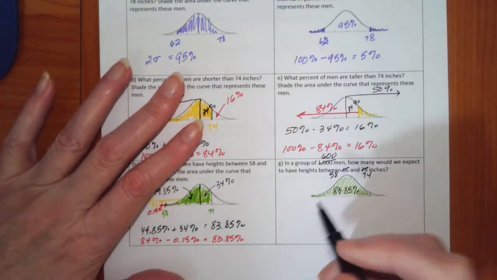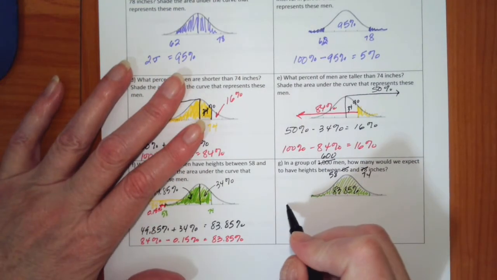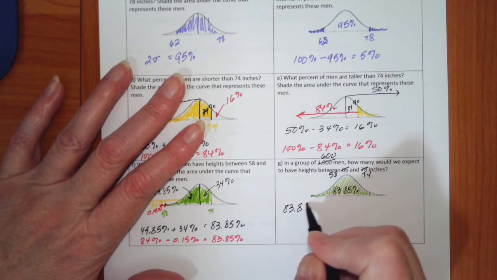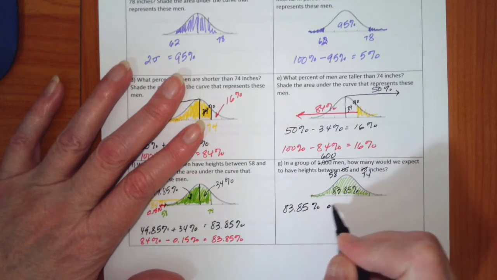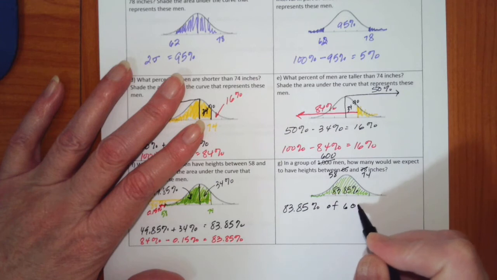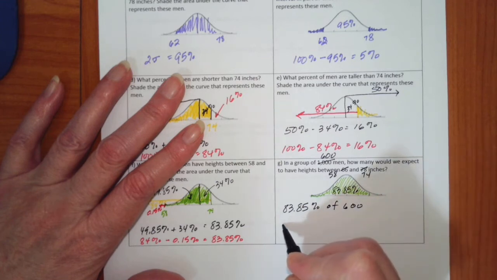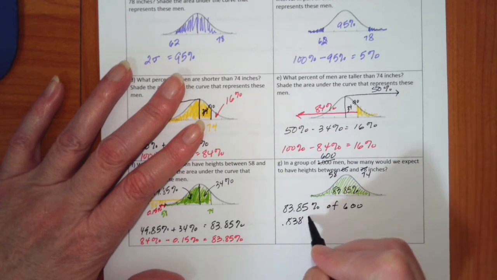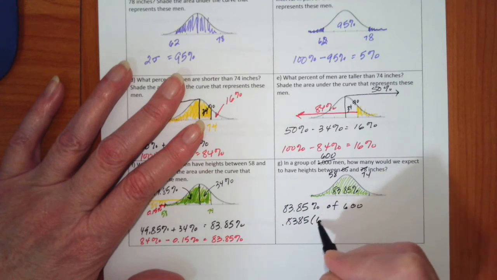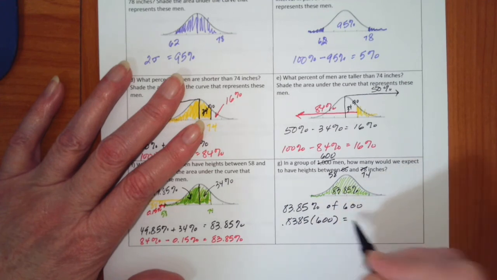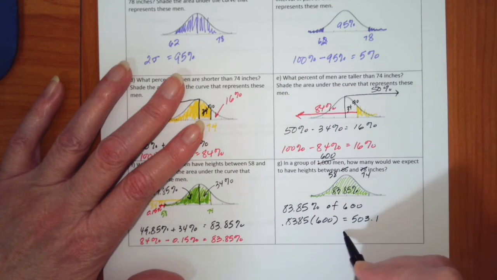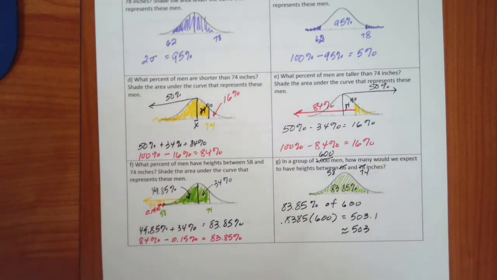Okay. So we are looking for 83.85% of the 600 men, which is 0.8385 times 600, which turns out to be 503.1, and I'm going to round that to 503 men.